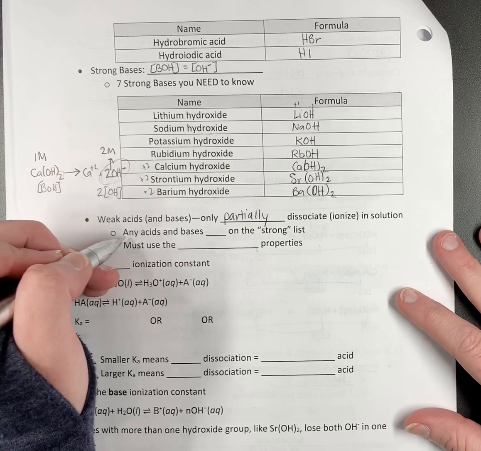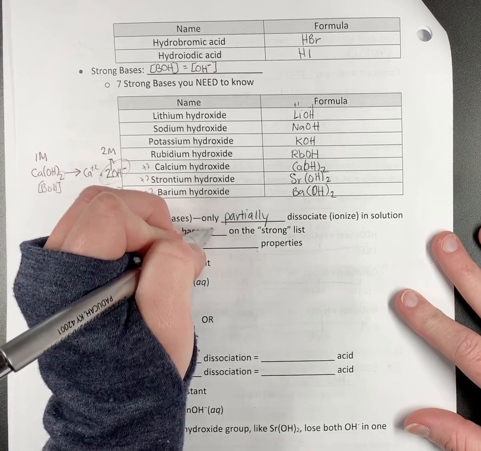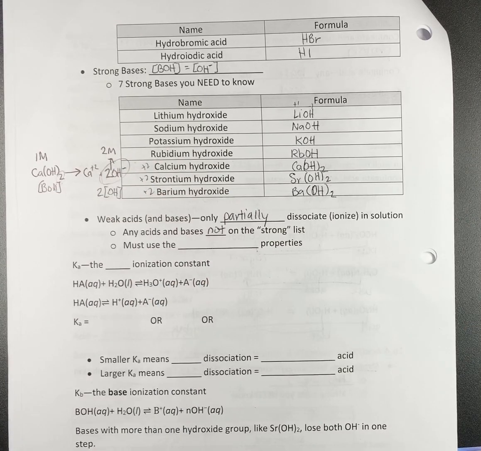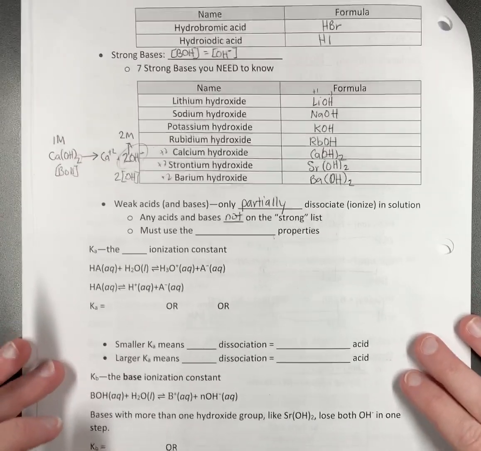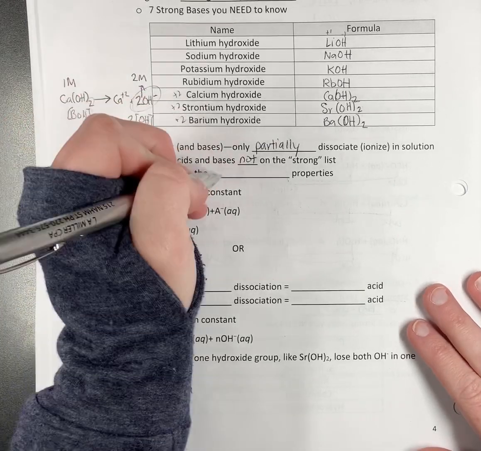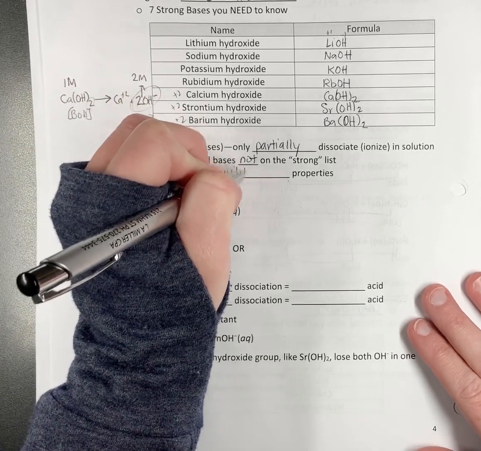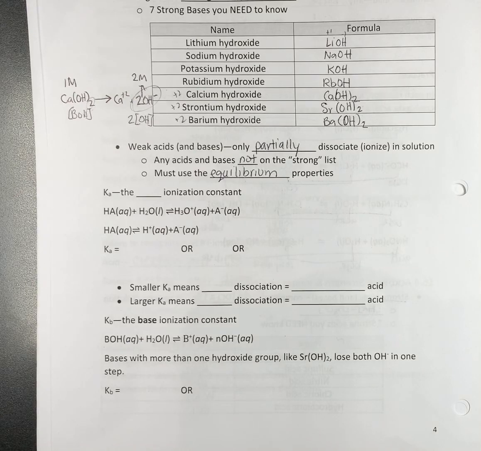For our purposes, this would be any acid or any base that is not one of the 14 compounds that I just gave you as strong. If I'm going to give you something that's strong other than what's on there, I will give you the formula and say a strong acid. So if it's not strong, you assume it's weak. So in order to figure out stuff with these, you have to use equilibrium properties.